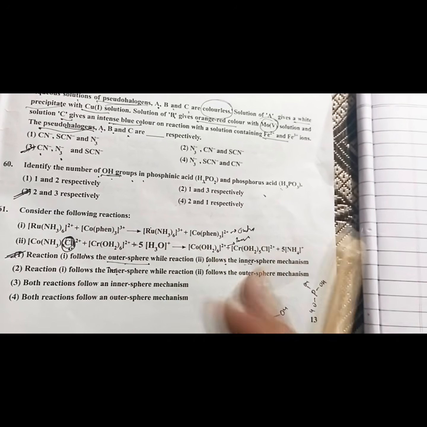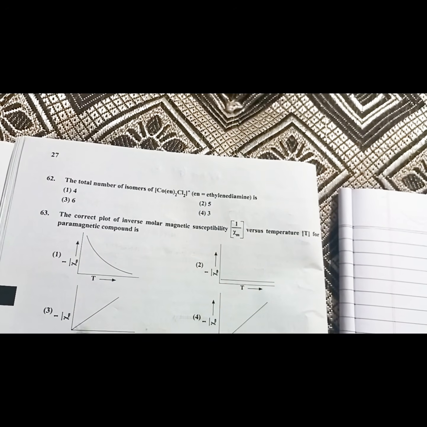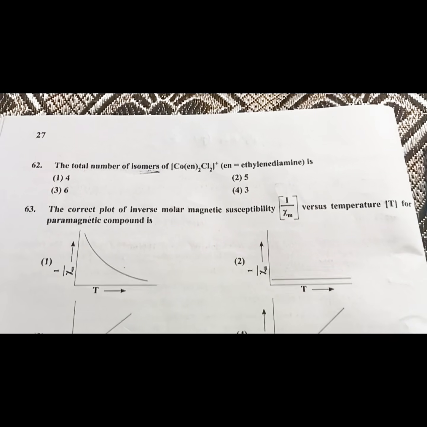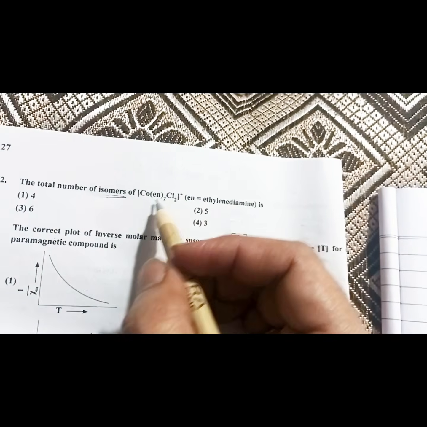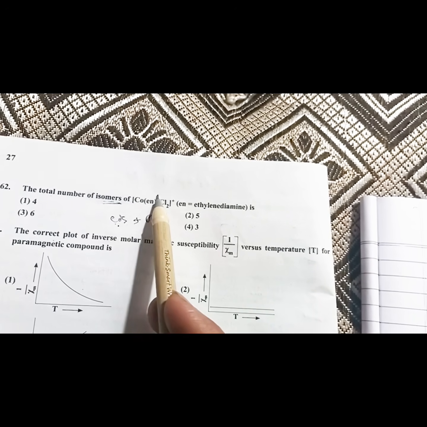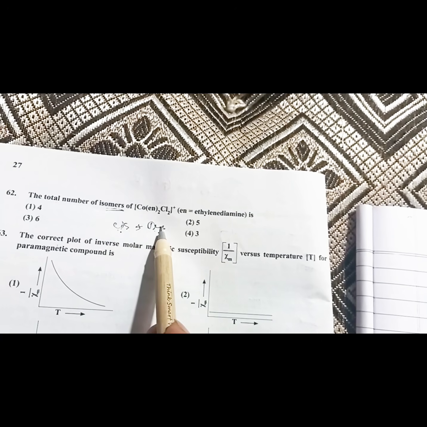The first one will be the total number of isomers of CoEn2Cl2. Here they are asking for the total number of isomers. There will be cis and trans forms. For cis there will be 2 isomers, and for trans there will be 2 isomers, so there will be two structural isomers. Overall there will be 4 isomers.